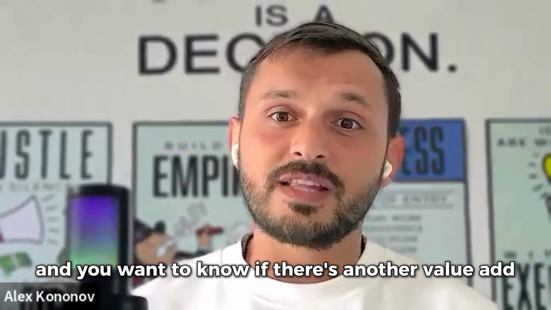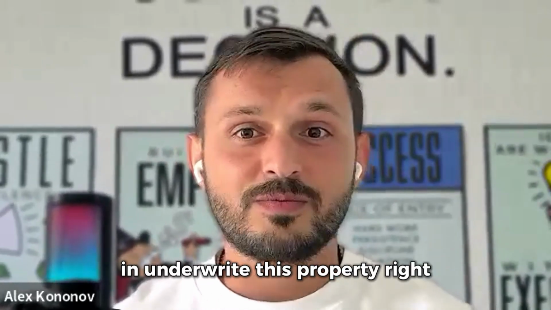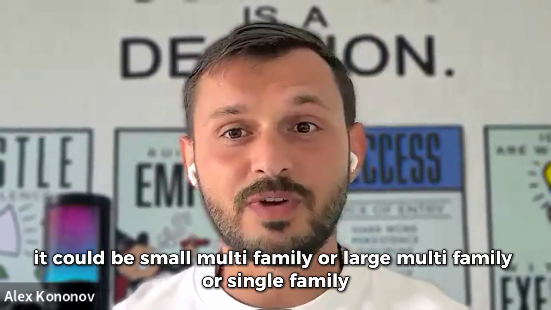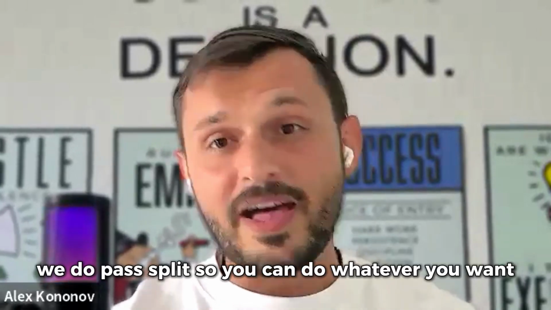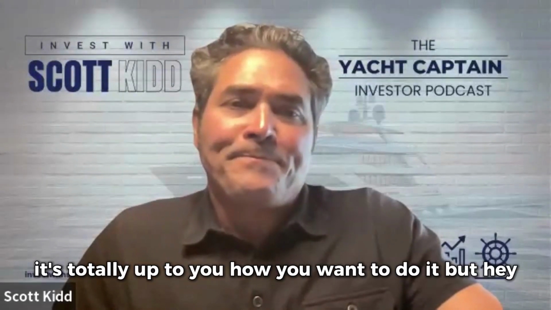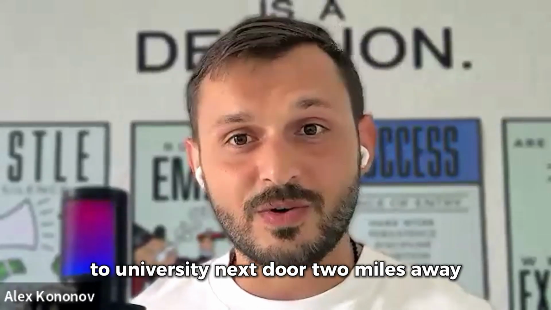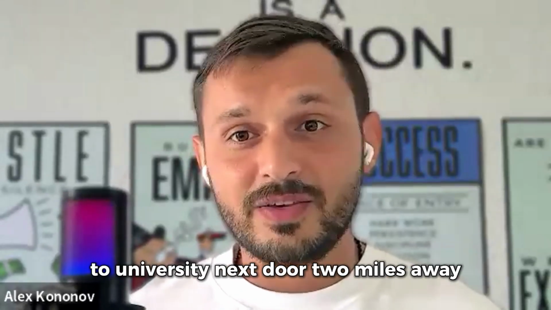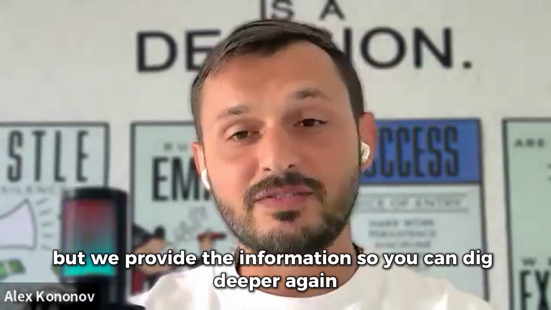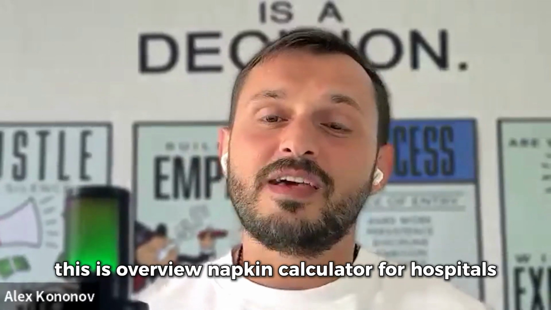And you want to know if there's another value add or another strategy you can utilize in underwriting this property. It could be small multifamily, large multifamily, single family, or you do a pad split, or whatever you want. It's totally up to you how you want to do it. But if you know there are 20,000 students at a university 2 miles away, you kind of want to dig deeper. We provided the information so you can dig deeper. Again, this is an overview, a napkin calculator.